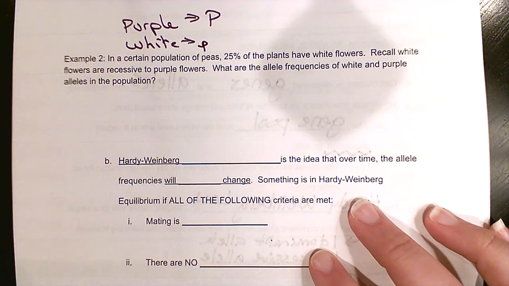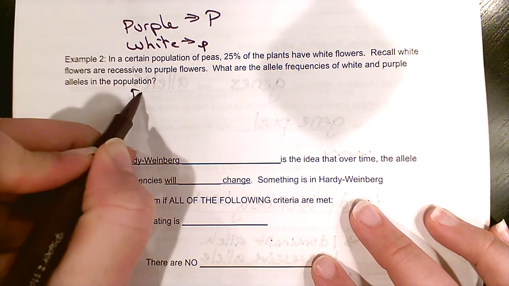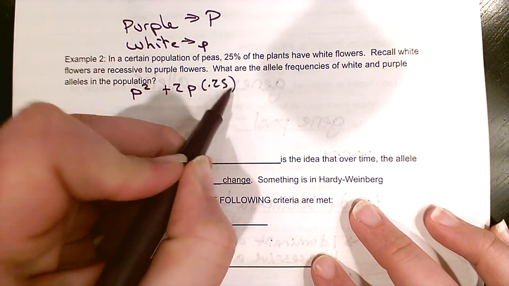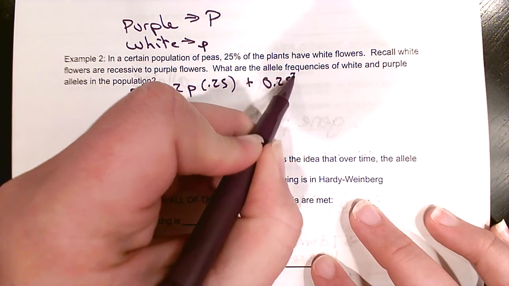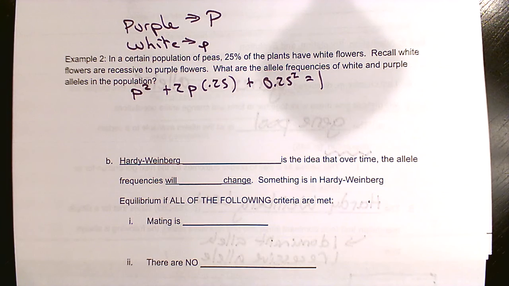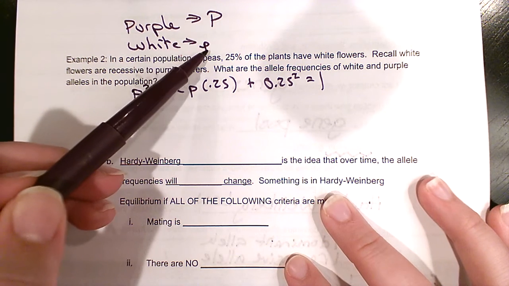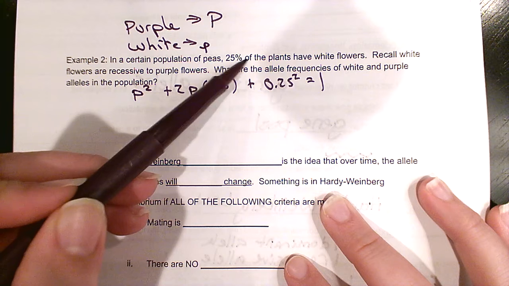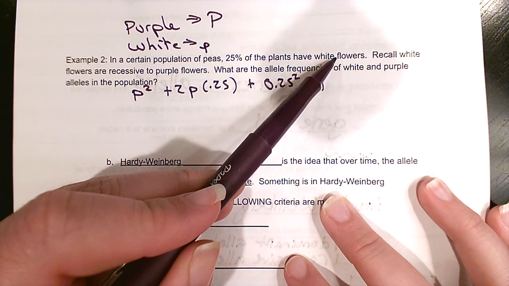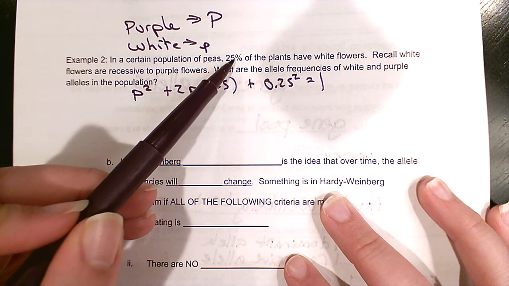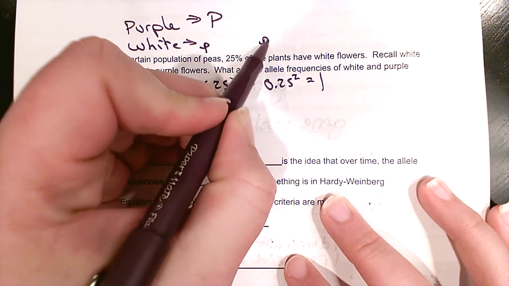I wrote out, okay, p squared plus 2pq plus 0.25 squared equals 1, and I'm thinking, man, this is going to be some ugly math. But it's not. We only have these 2 alleles, right? The white is recessive, which means those 25% must be little p.